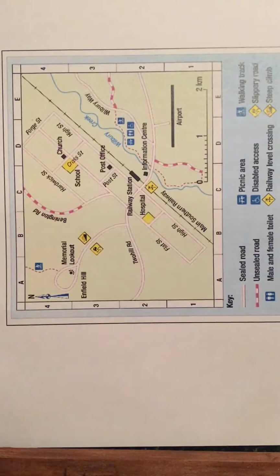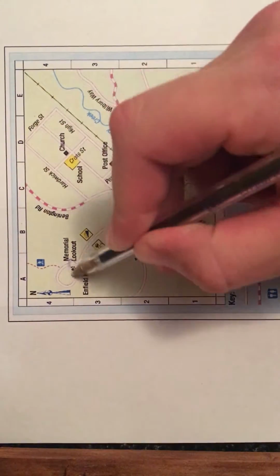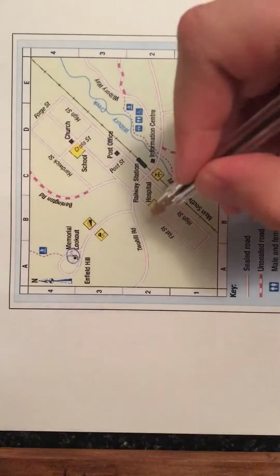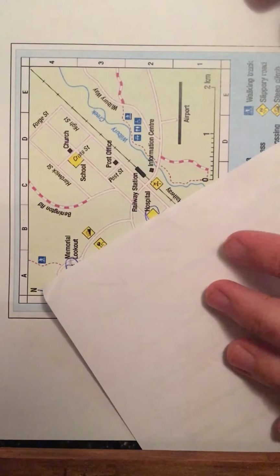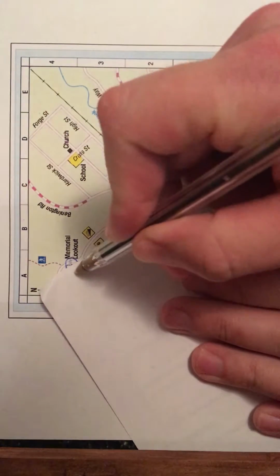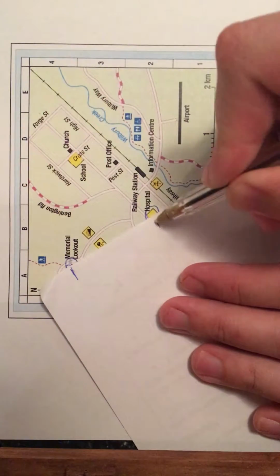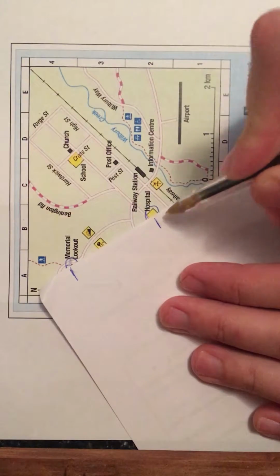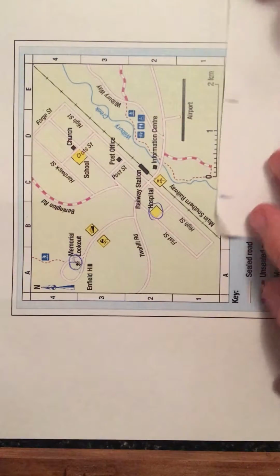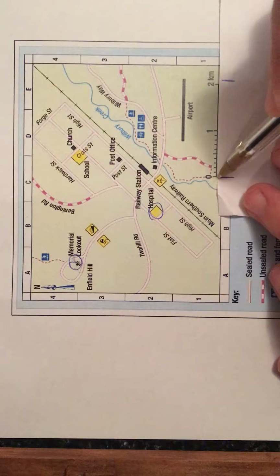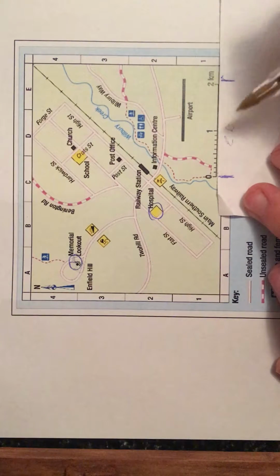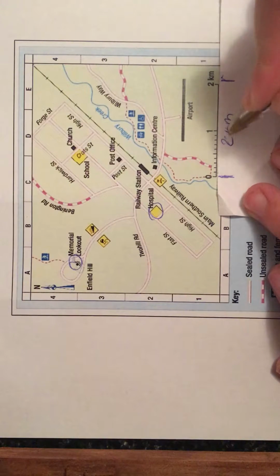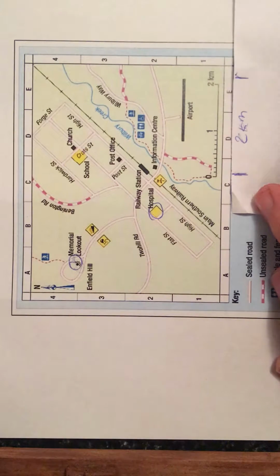So basically what we do is first we find Memorial Lookout here and the hospital here. Now all it's asking us to do is measure the straight line distance. So all we have to do is get a slip of paper. We line it up like that, put a mark at the lookout and a mark at the hospital, bring this over to our scale, and we can see, measure it up, that's pretty much 2 kilometers. Now we know that's 2 kilometers because that's what our scale tells us.